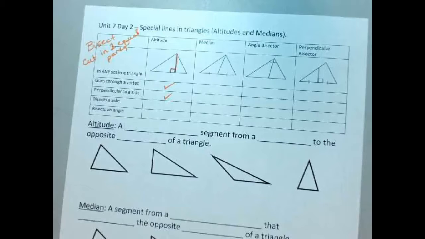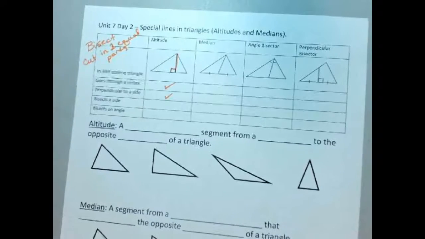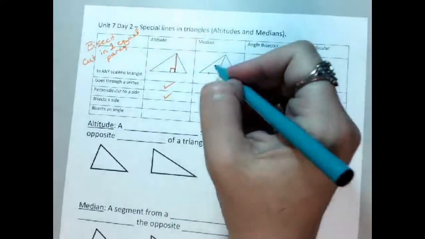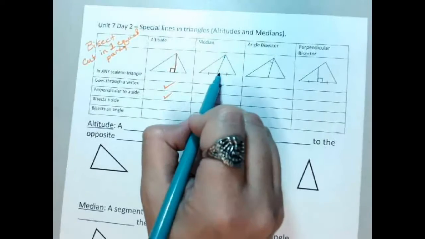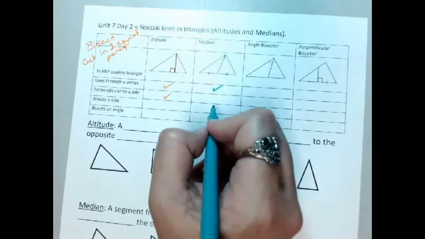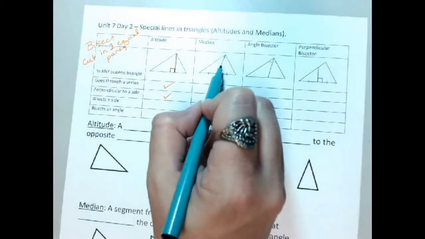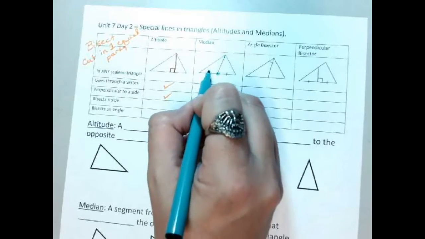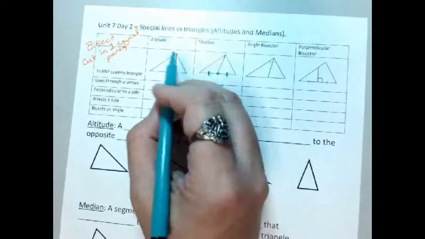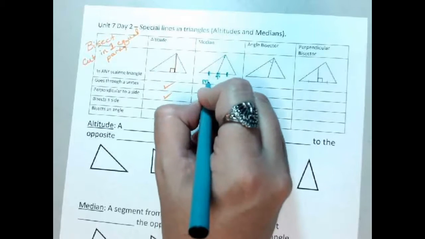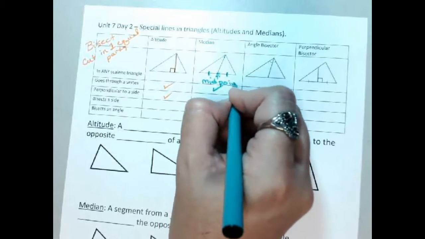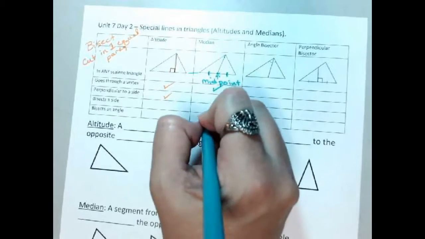Now the next one we're going to look at is a median. A median, does it go through a vertex? Yes, it does, right there. Is it perpendicular? No. Does it bisect a side? Yes, and I know that it bisects a side because this part is equal to this part. That's two equal parts. This point here is also the midpoint because it's right in the middle there. So it bisects the side.